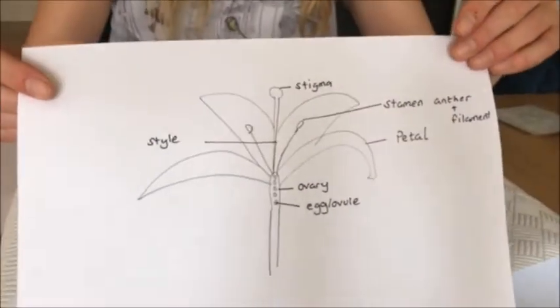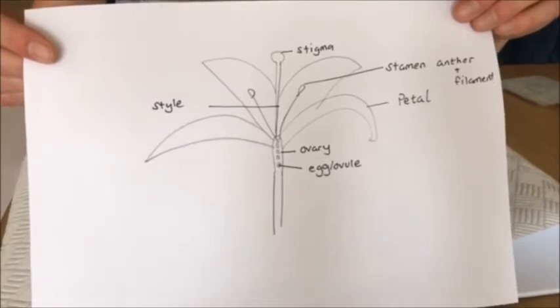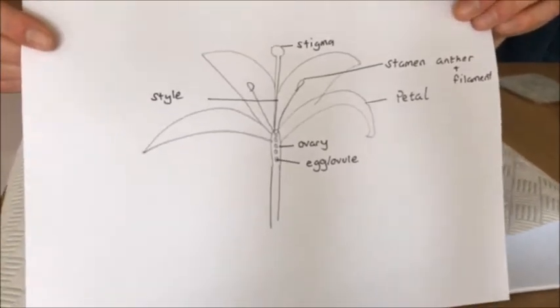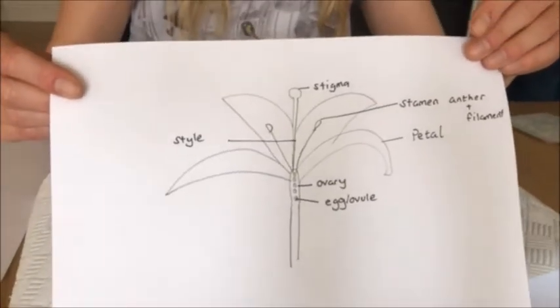Now here is my dissection diagram, and one of the things that you are going to do is to produce your own labelled diagram of an insect pollinated plant.